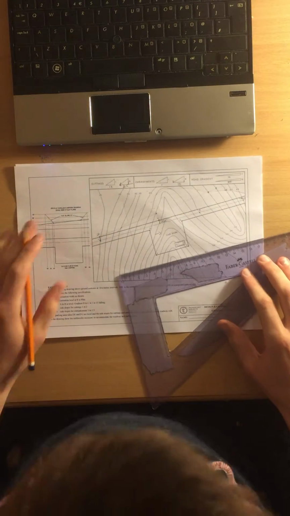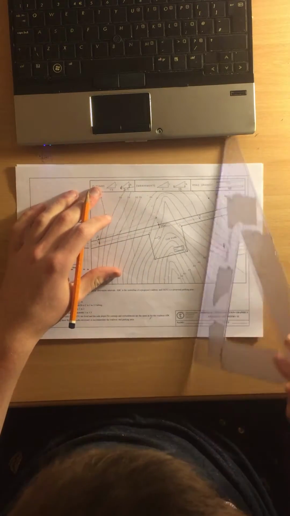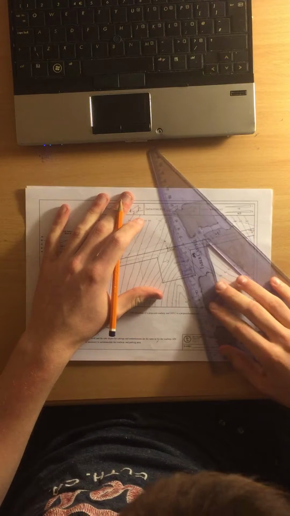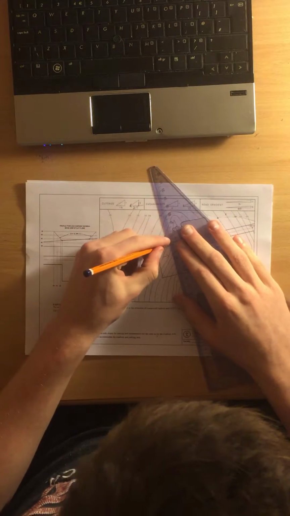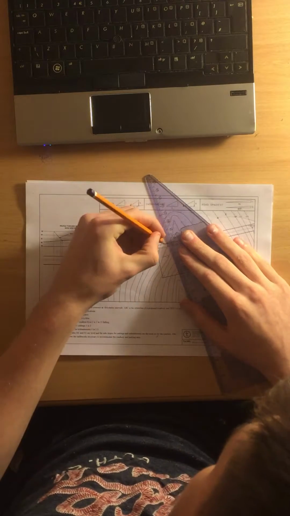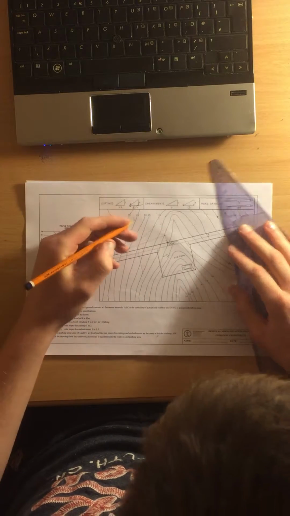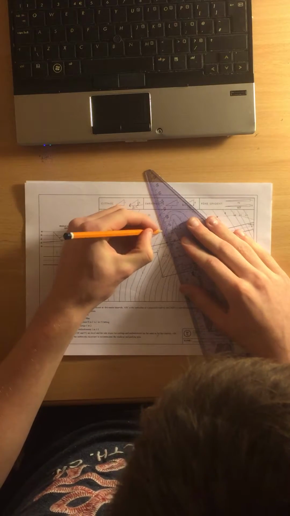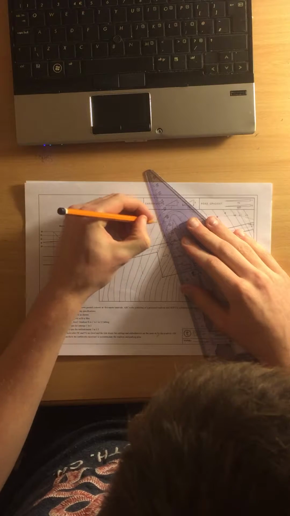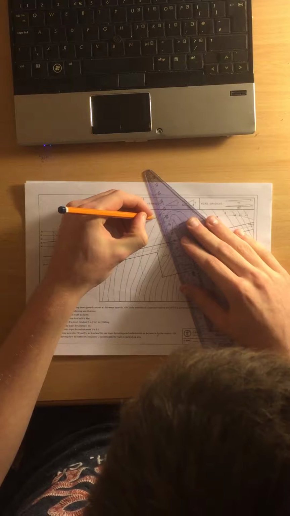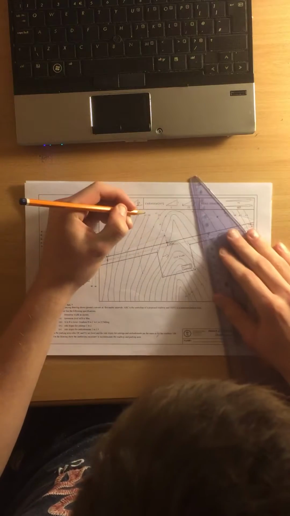Okay, so what I can do now, much the same as the last section, is create my parallel lines very simply. I'm going to step them out at a distance of 7.5. So there's one, there's another one, 7.5 would be here, there's another one, and there's another one.